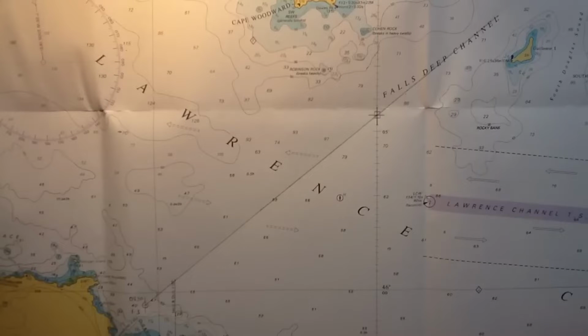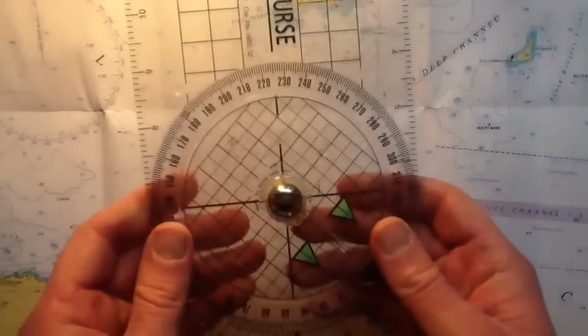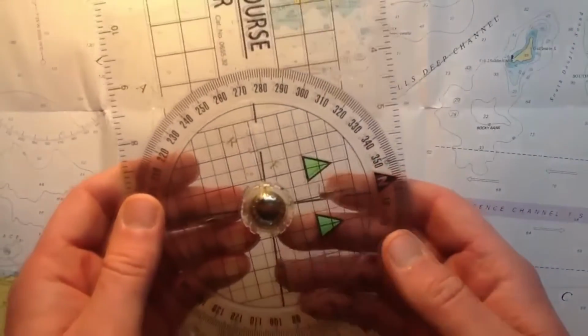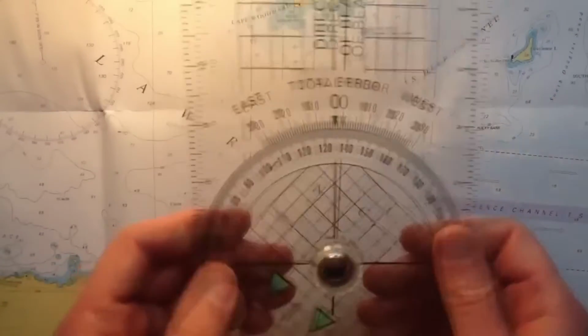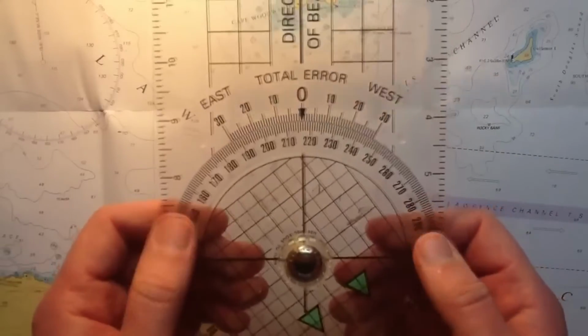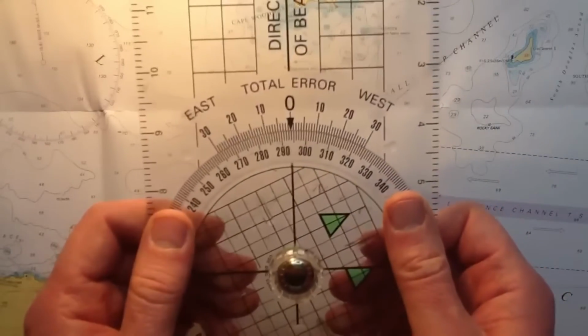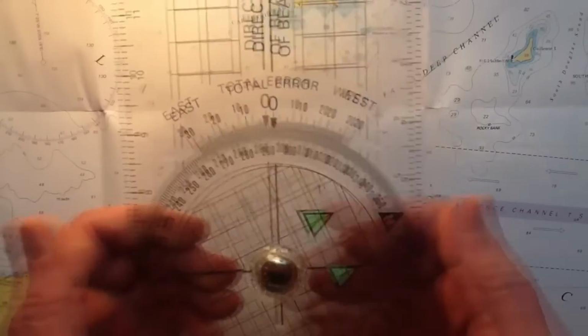The hour's tide that's going to affect us is going to be flowing at 293 true at 2.9 knots, so it's quite a strong tide. Now taking 293, we simply dial up 293 on our plotter. So 293.